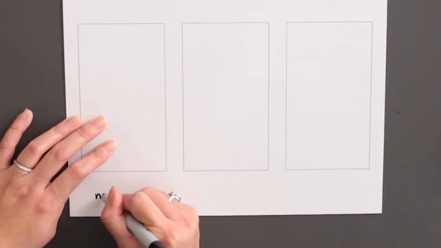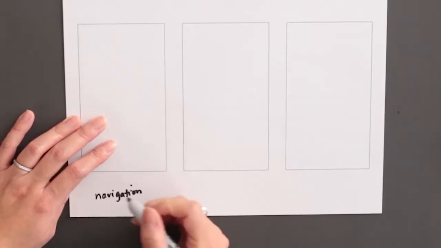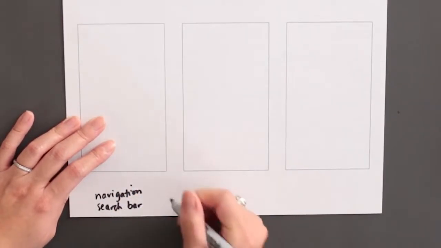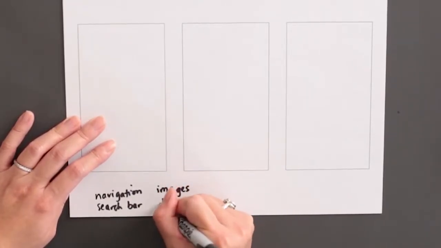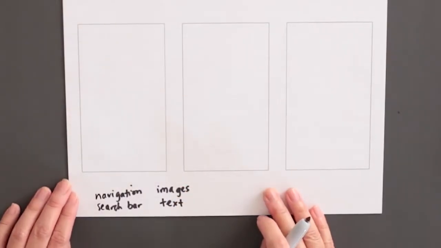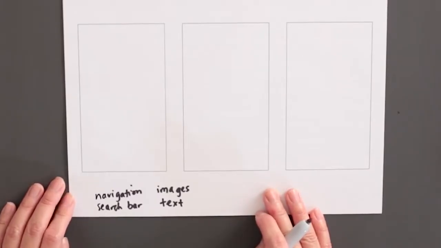Step 1. Before we begin drawing, it's helpful to write a quick list of the information that needs to go on the page you're drawing wireframes for. It's important to list this information up front so you remember to draw all of the elements in each of your wireframes. We're drawing wireframes for the home page of our dog walking app, so the information that needs to be included on this page might include a navigation icon, a search bar, images, and text descriptions.